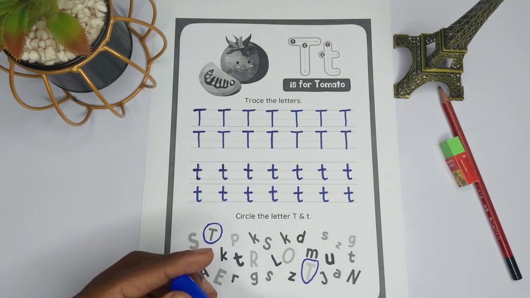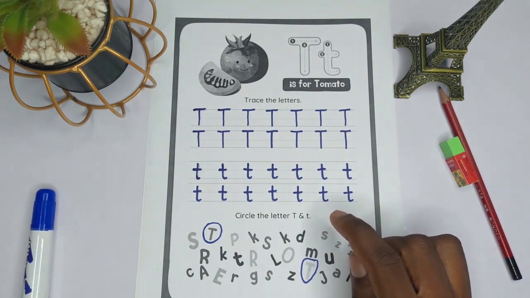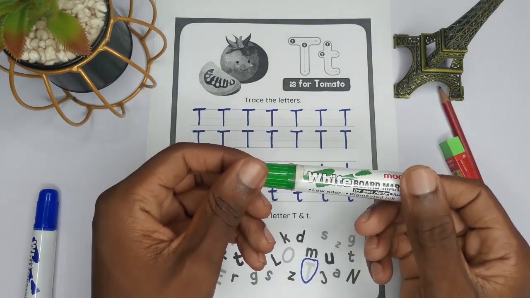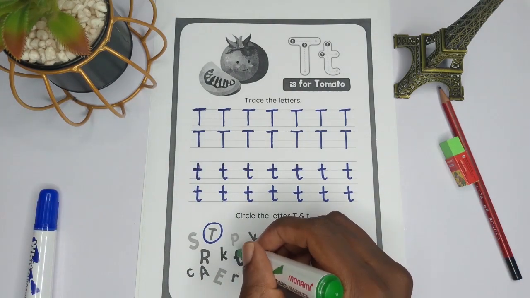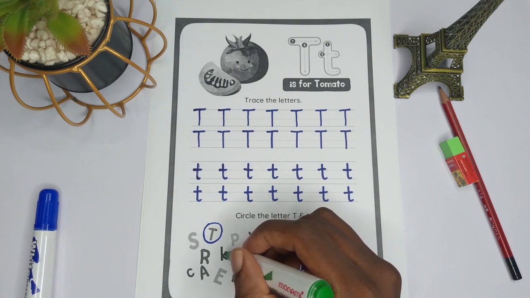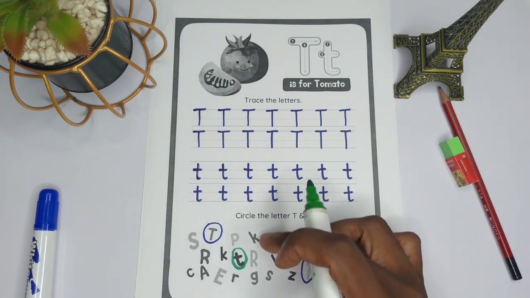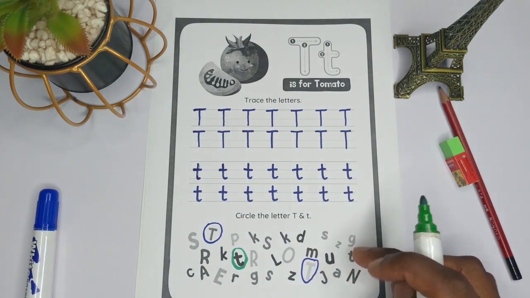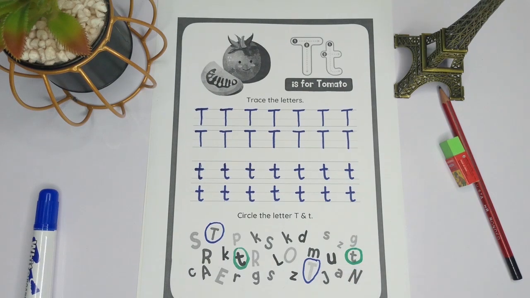Very good. So let's look at how we can find the small t. So for small t, I'll use this color so that we can differentiate it. So for small t, I can see one over here. Very good. So yeah, small t, and I can see another one over here. Okay, so that is all.